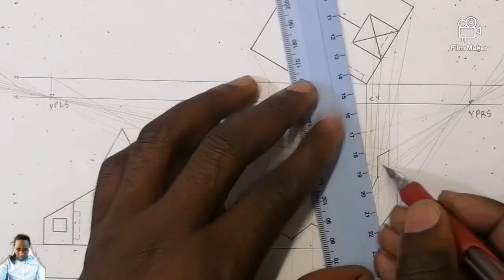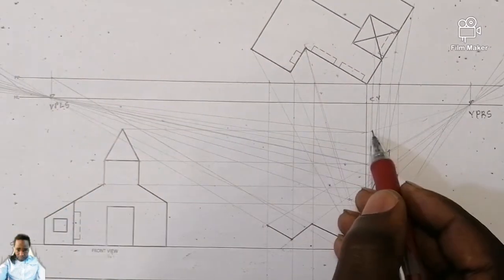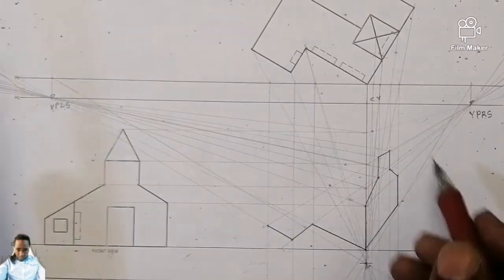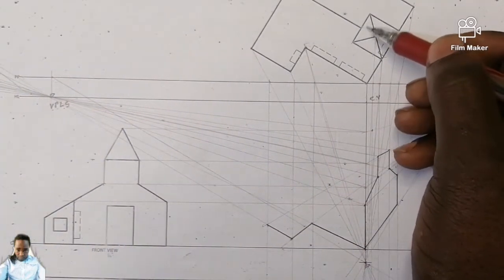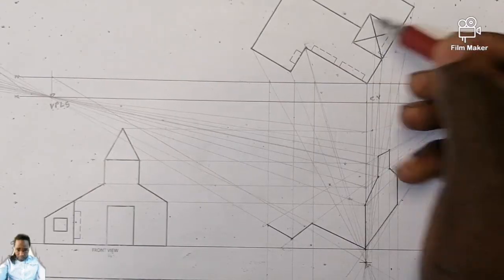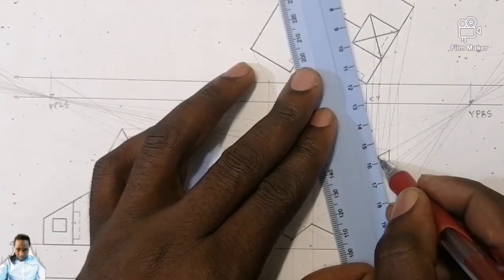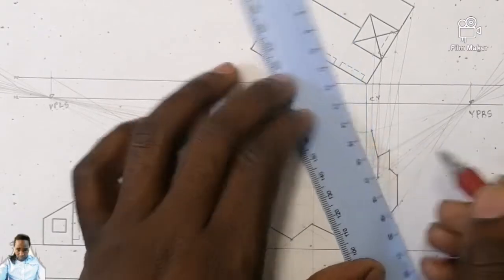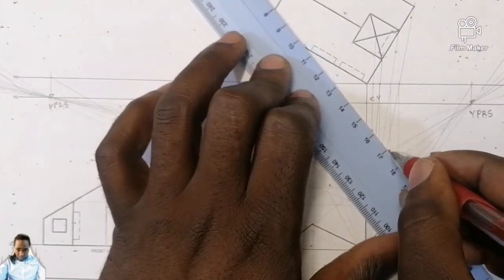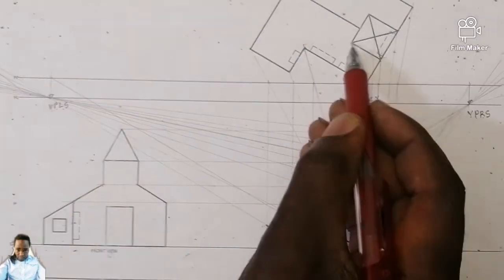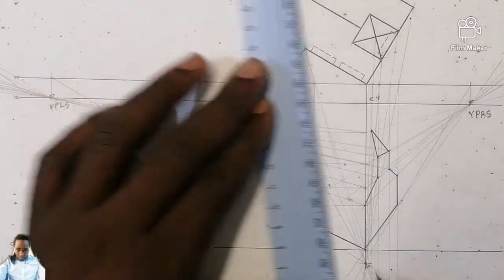Remember this one, we got it first, isn't it? This one, which is that one, isn't it? And you see what is happening in your top view. Which means without fear or favor, we will know this one must come there, this one must come here. You understand? So now take that point, this one.